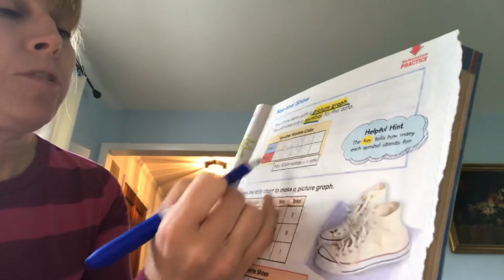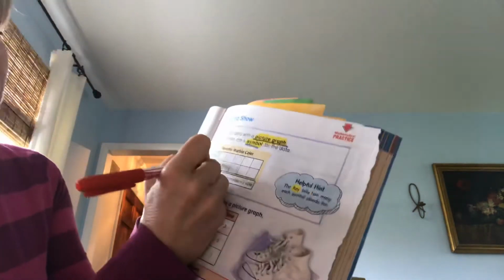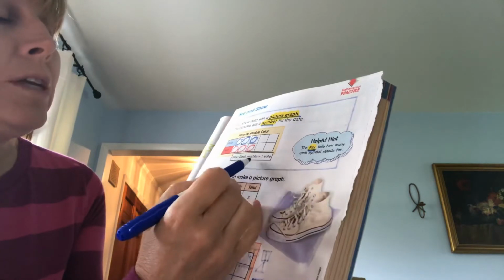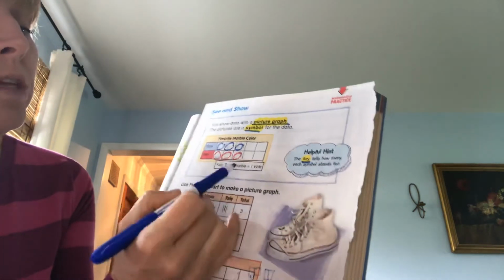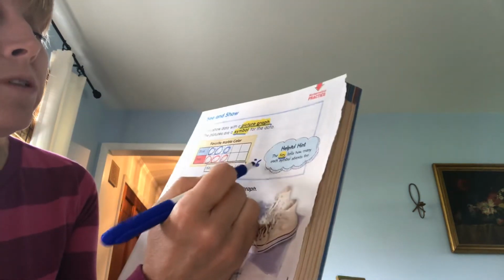So here they have the favorite marble color. So you could have blue and red. So here they have 3 red marbles. And then here they have 3 blue marbles. And then this is what's called a key. The key tells you how many symbols each stands for. So each marble stands for 1 vote. So here we have a total of 6 votes.